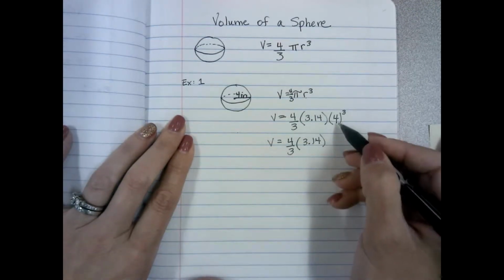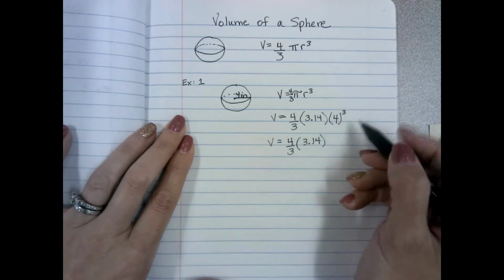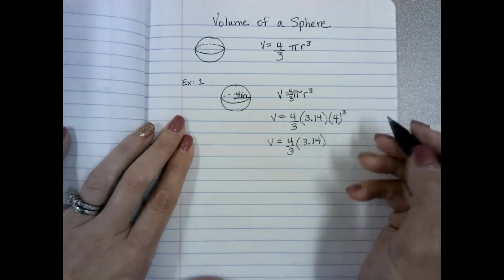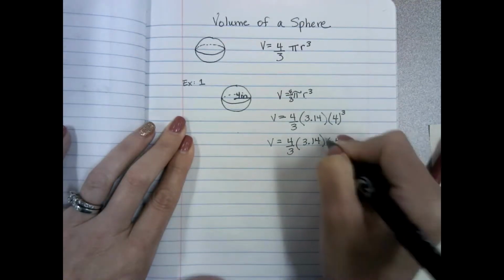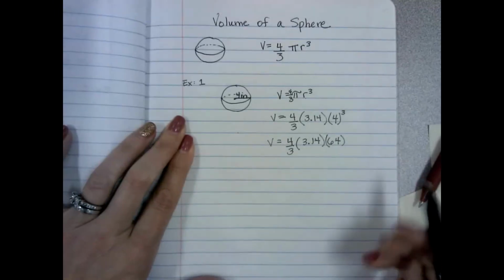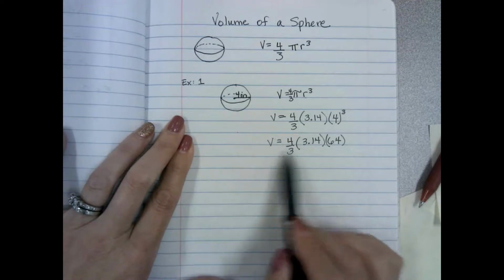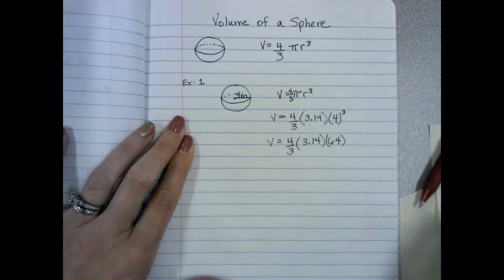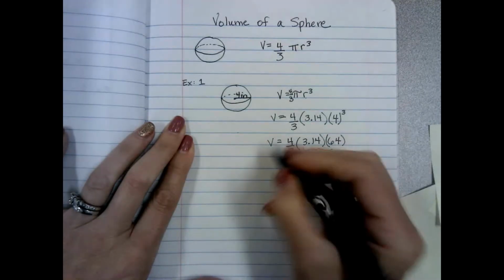Remember, 4 cubed is 4 times 4, 16, times 4 again, 64. Notice that I brought down everything else that was in the equation, even though I haven't done anything with it yet. Next, I'm going to simplify further.